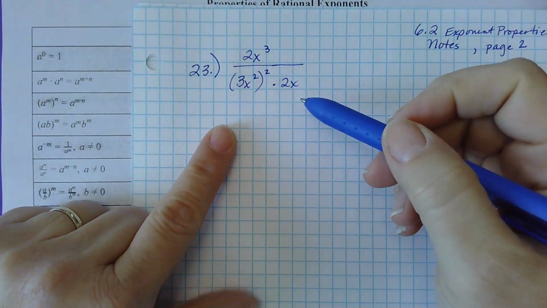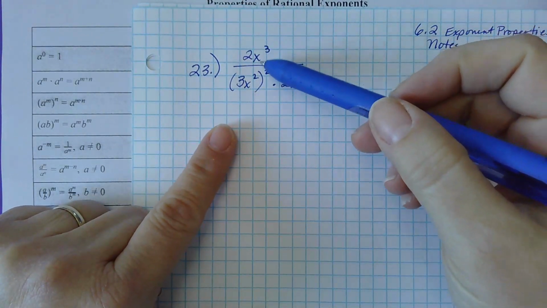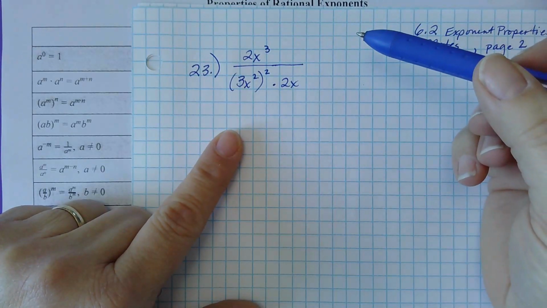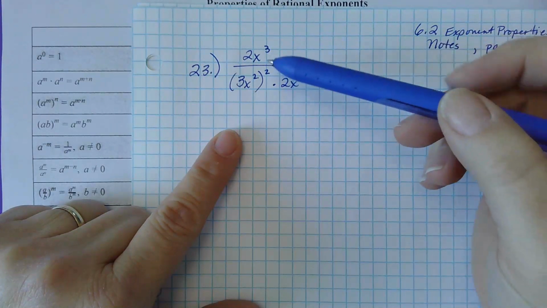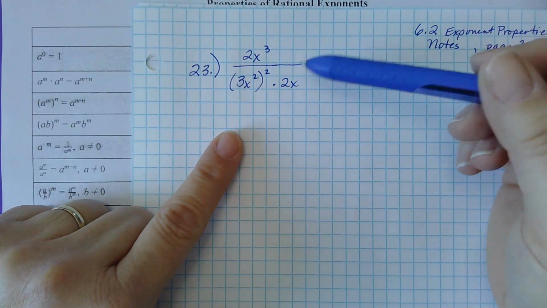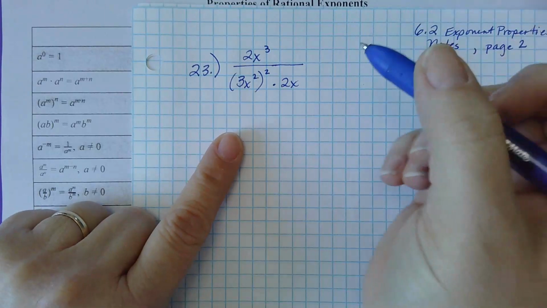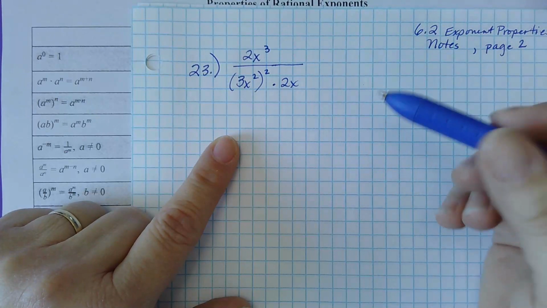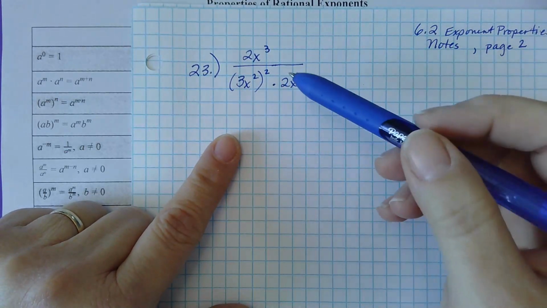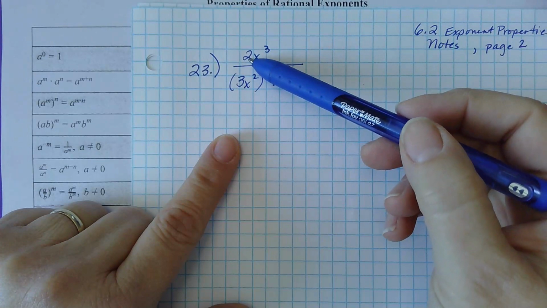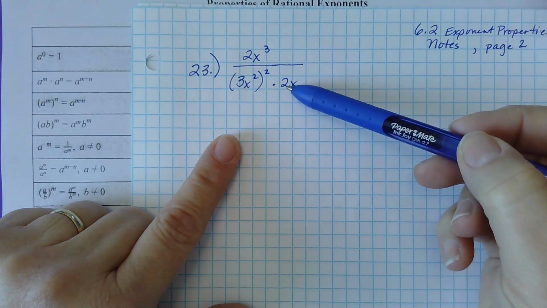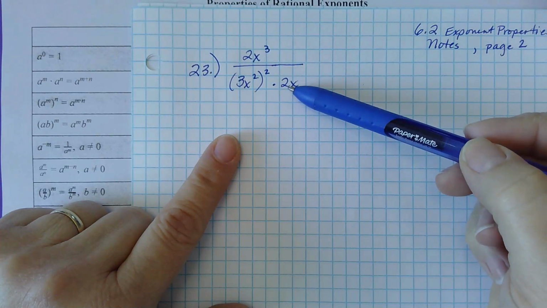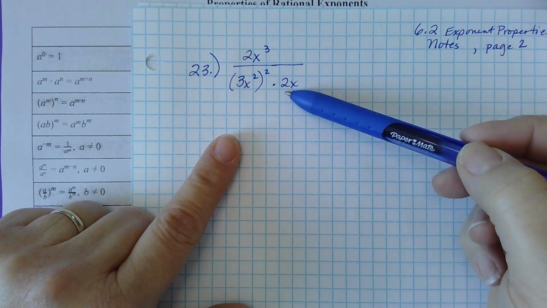So here's 23, and just do whatever strikes you. I probably have this worked out a little differently on the notes I posted, but as long as we get the same result, it shouldn't matter. What stands out to me right now is I have a 2 on the numerator and a 2 on the denominator. So if I'm multiplying by 2 and dividing by 2, then those can be reduced.